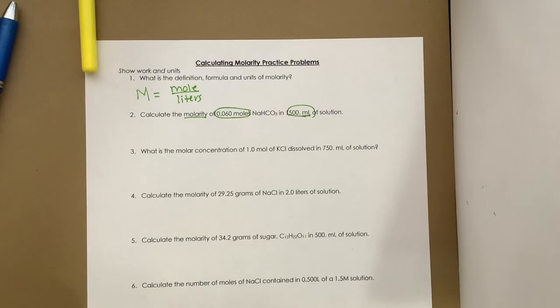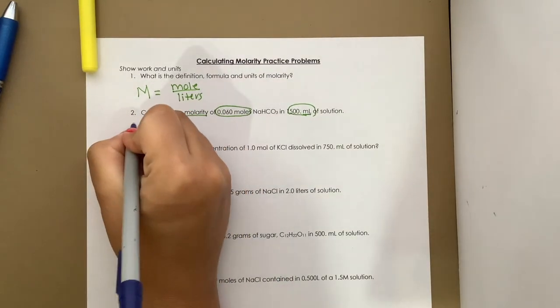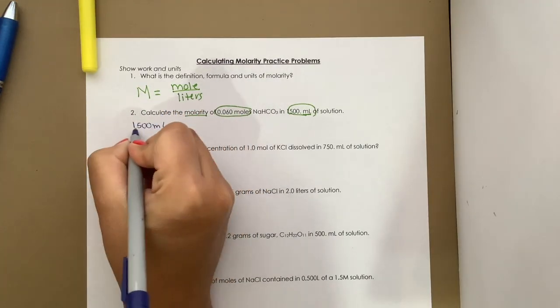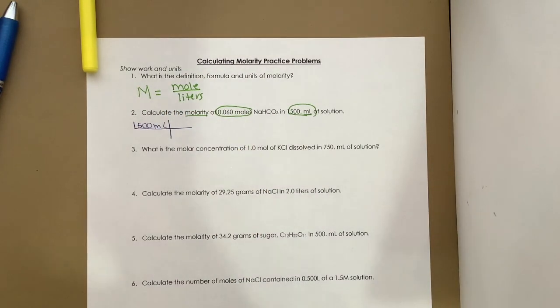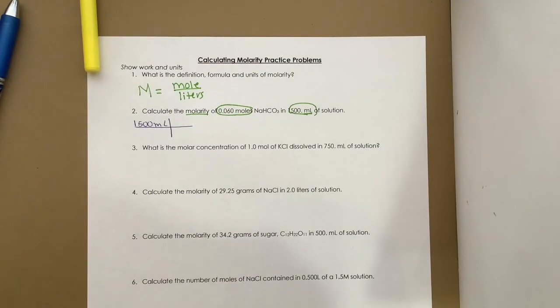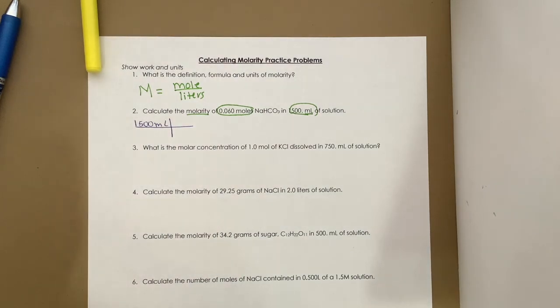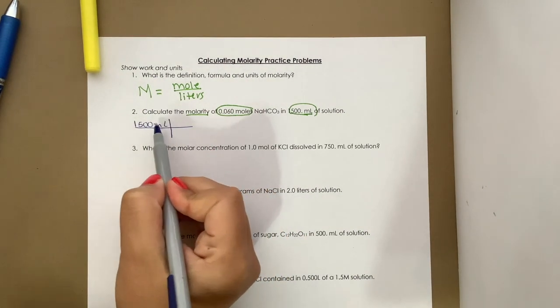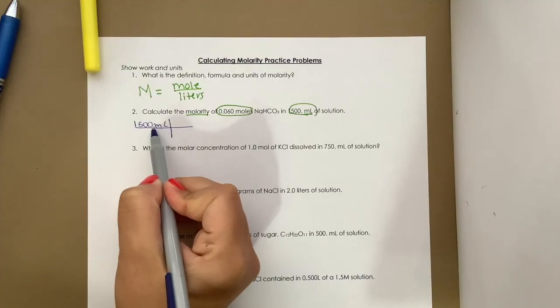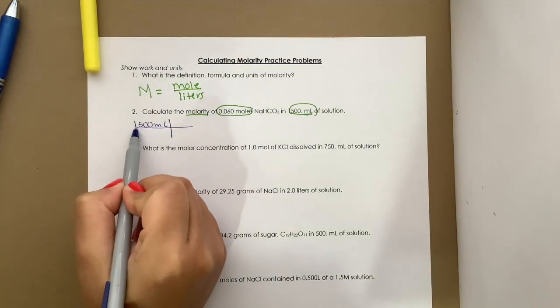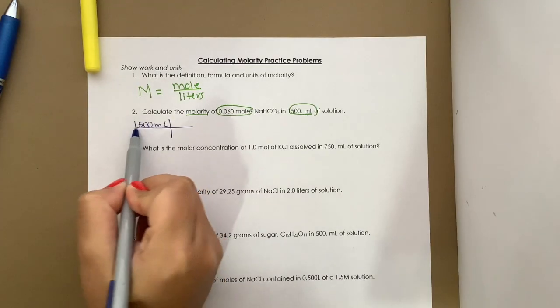Okay, so the first thing you need to do is get 1,500 milliliters and convert that into liters. From the beginning of the year, when we did the King Henry died upstairs drinking chocolate milk, to go from milli to liters, we had to jump 3 spots to the left. So you could either get the decimal place in the back and move it 1, 2, 3 spaces to the right. That will be 1.5 liters.